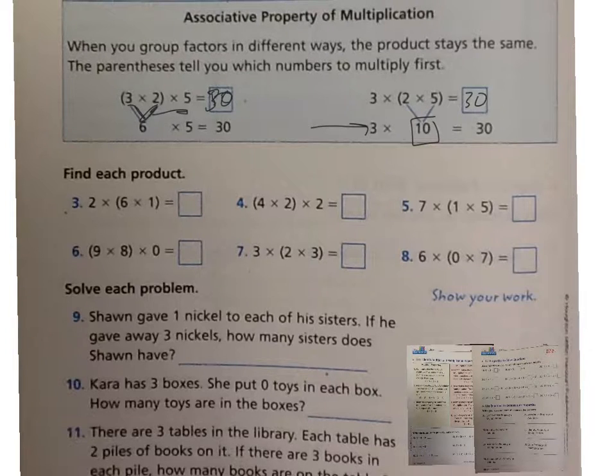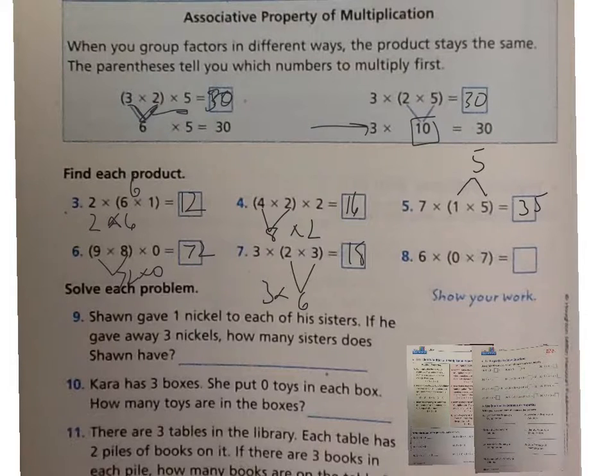So this right here is the same as 2 times 6. But instead we have 2 times 6 times 1. So you do the 6 times 1 first because you do what's in parentheses first. That equals 6. So you have 2 times 6 is 12. Next one, you do this first. You get 8. So that's the same thing as 8 times 2, which is 16. Here you have 1 and 5, which equals 5. 7 times 5 is 35. Next one, you have 9 times 8 is 72. Times nothing, which equals 72. 3 times 6 equals 18. And here you have 6 times 0, which equals 0.